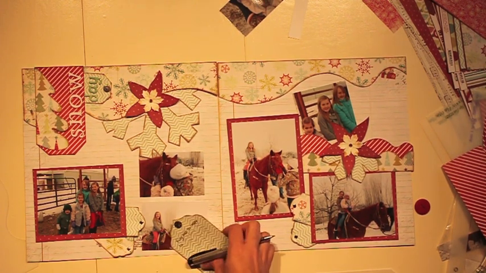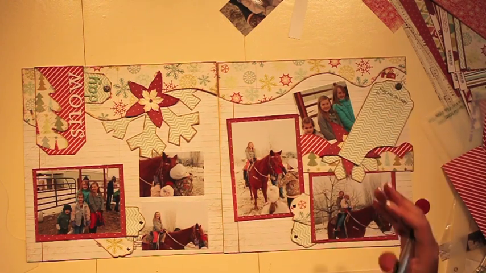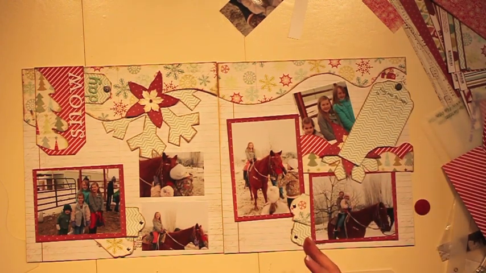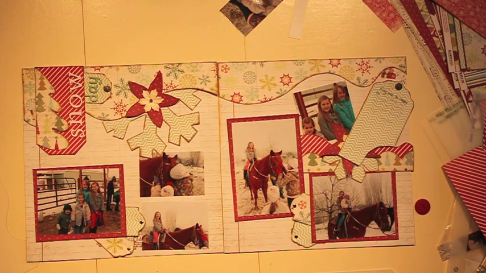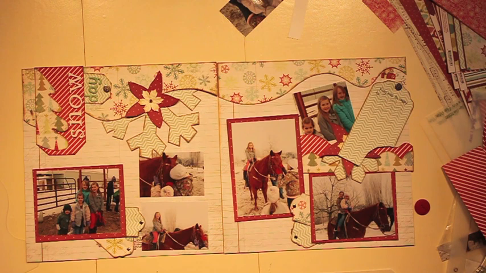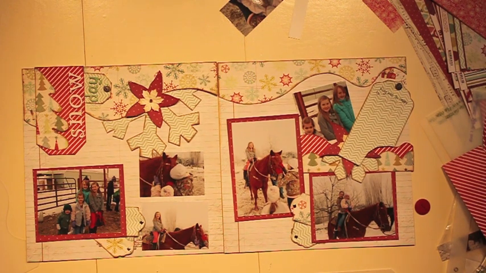That's how we design, how we pick the papers to design our layout. And again, if you haven't seen the first video on picking the actual papers, then I recommend taking a look at that as well. And you can find more ideas on our website at kiwilane.com.